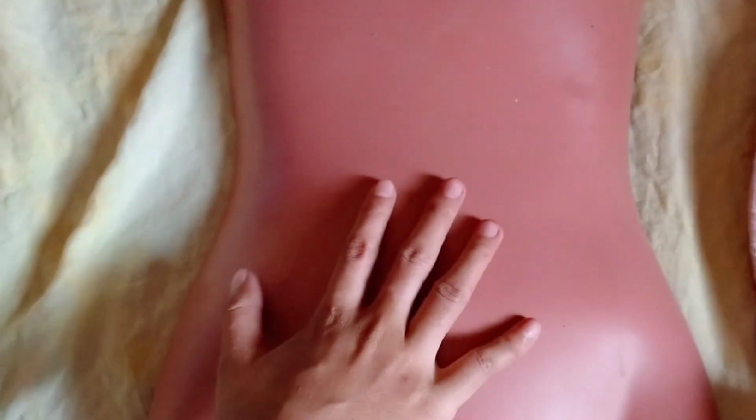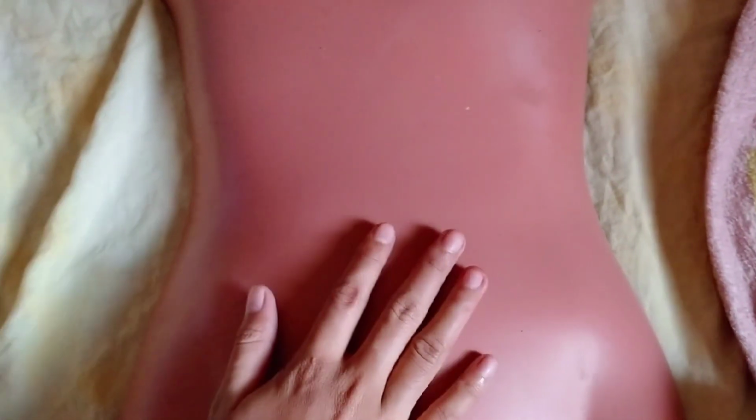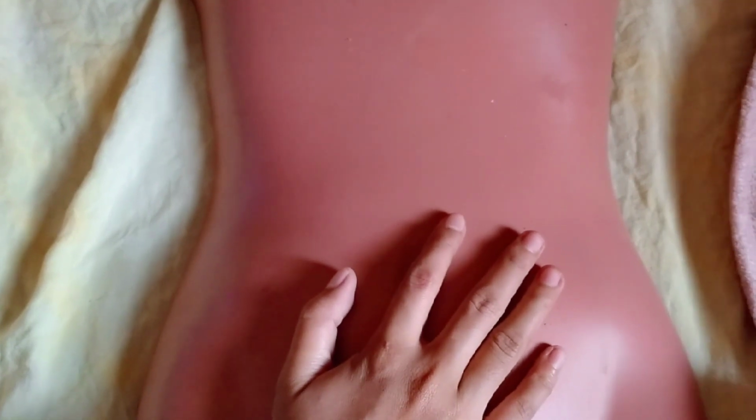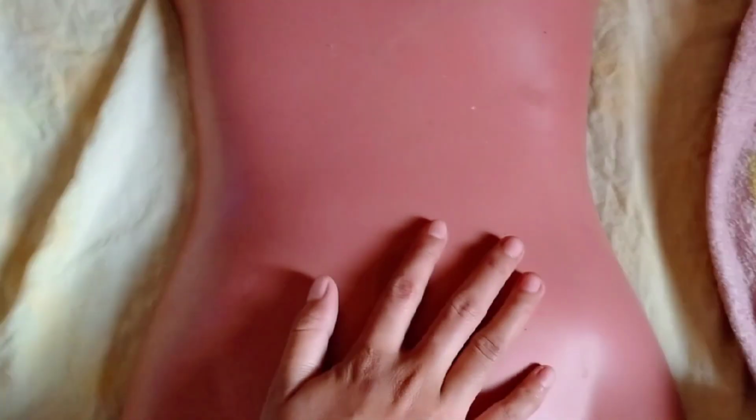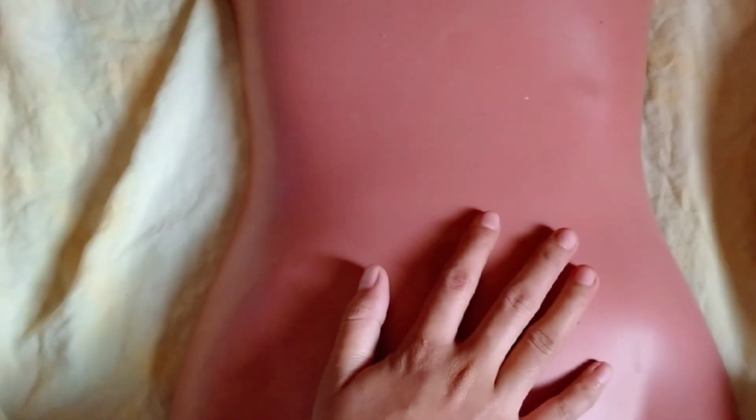Next we are going to inspect the symmetry of the abdomen of our patient, and note if there are any protrusions, bulging, or lumps with the client supine, and with the client's head raised.